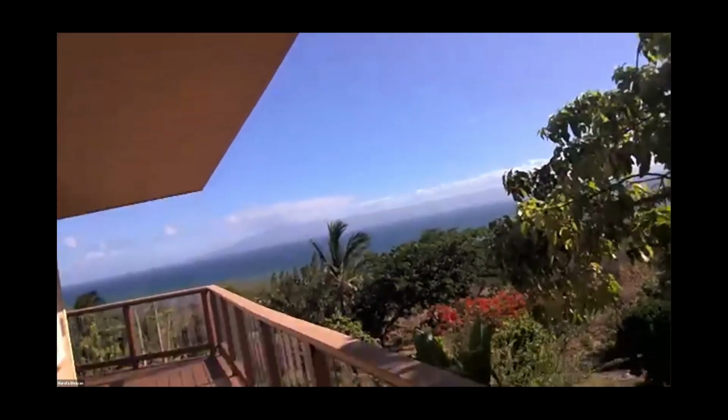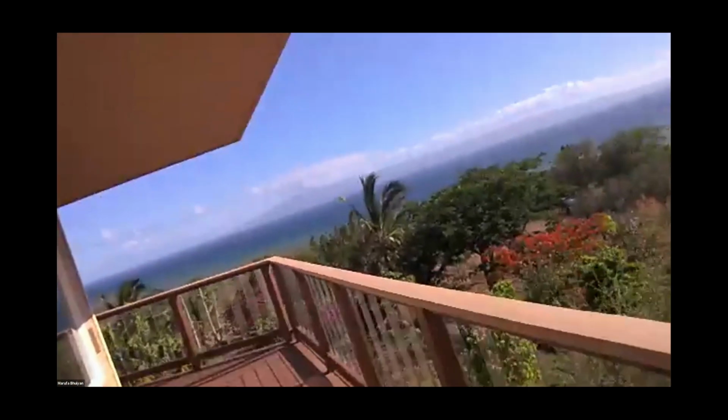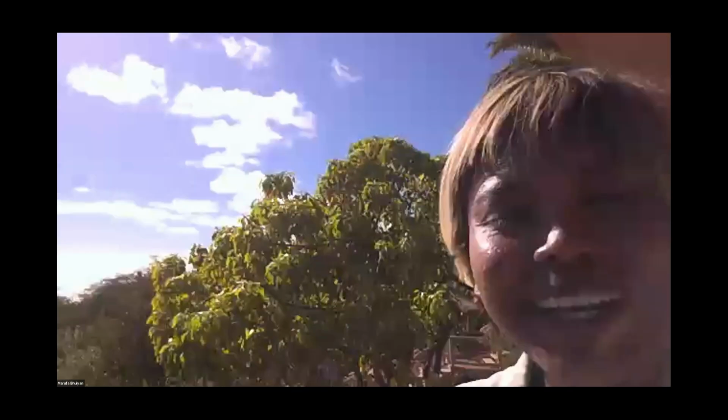So here's the chief of 100, a chief of 1,000. Did I see a glimpse of Mauna Loa? Oh, Mauna Loa, you can't see Mauna Loa. That's Maui Island, and over there is Lanai. You can't see Mauna Loa from here. That's a good question. It's probably in that direction, but you can't see it from where I am.